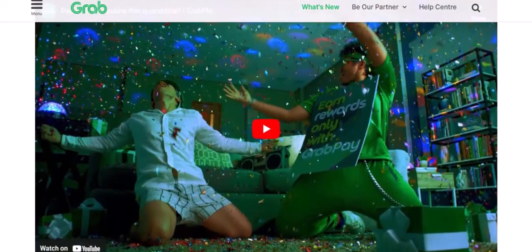Step 4. Start using GrabPay. Once you've added funds to your wallet, you're ready to start using GrabPay. Here are a few ways you can use GrabPay. Pay for food. GrabPay is accepted at many restaurants and food stalls. Simply scan the QR code at the checkout counter and pay using your GrabPay wallet.